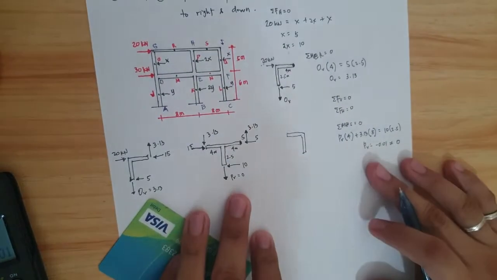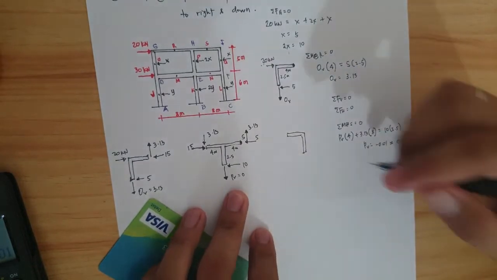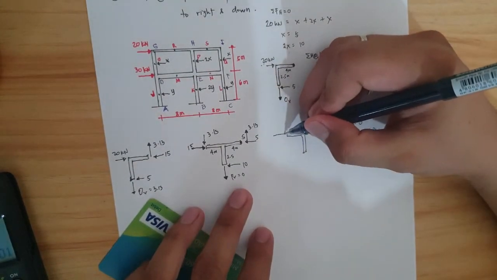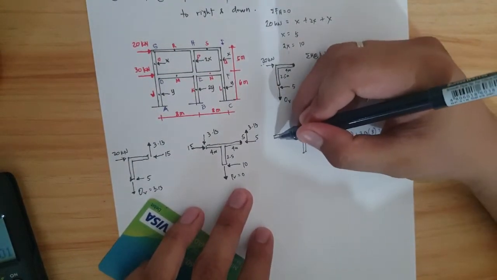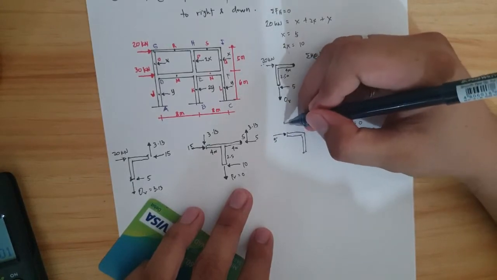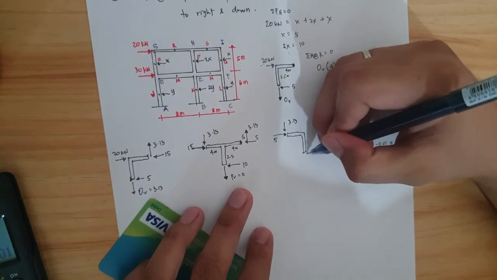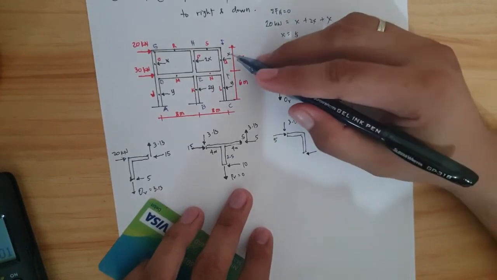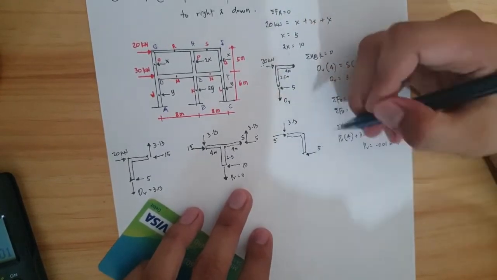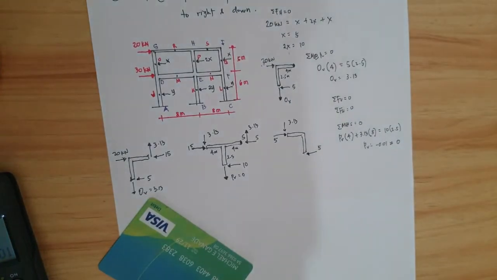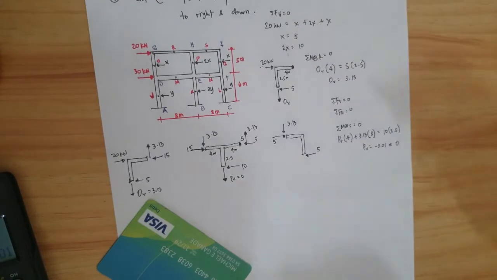Okay. So here this is compression 5 and a shear downward 3.13. And then another available load is X, which is 5, the shear at point Q.